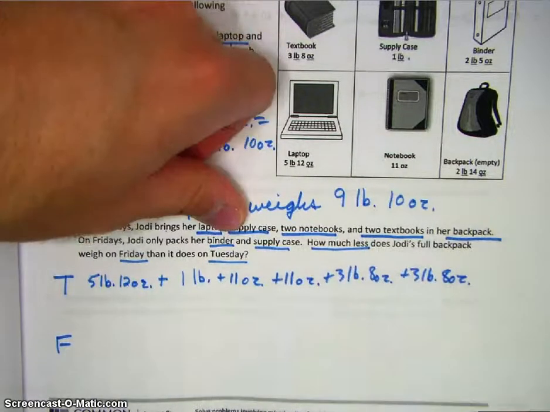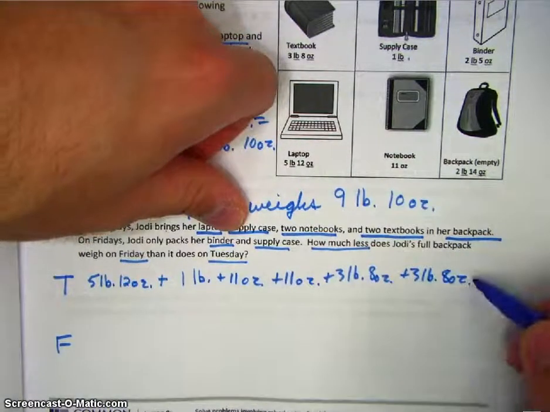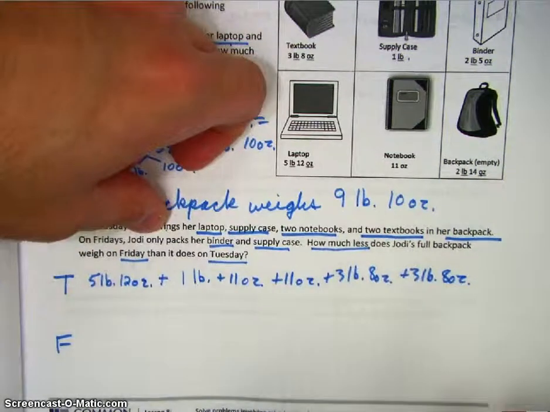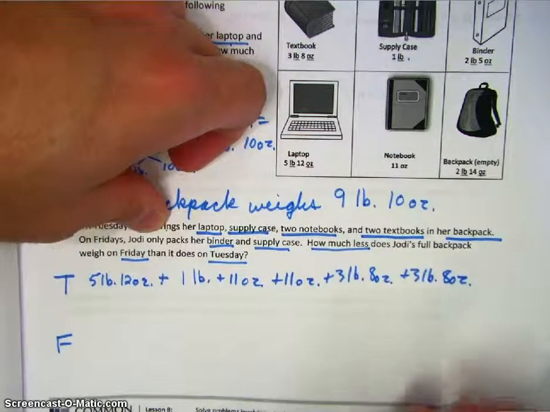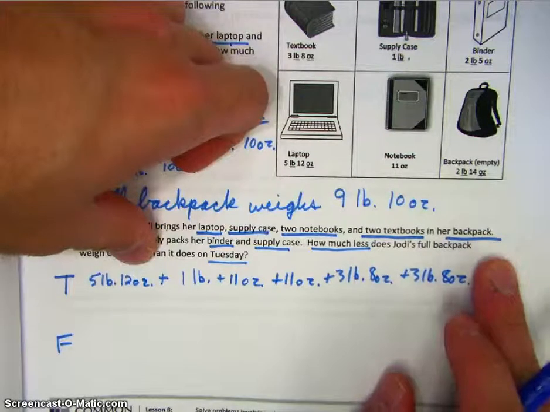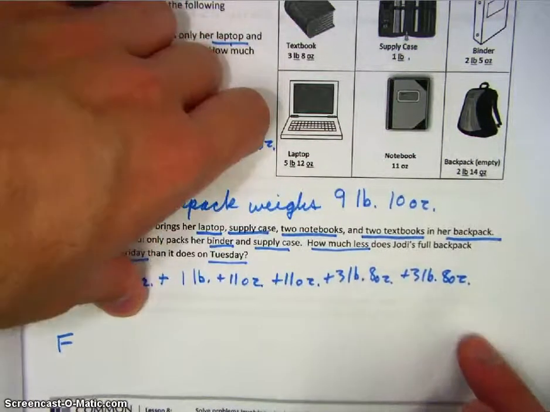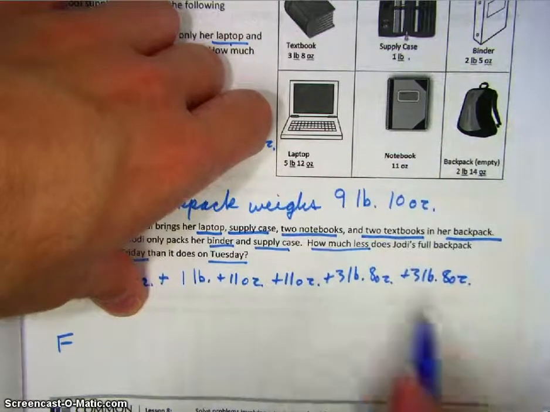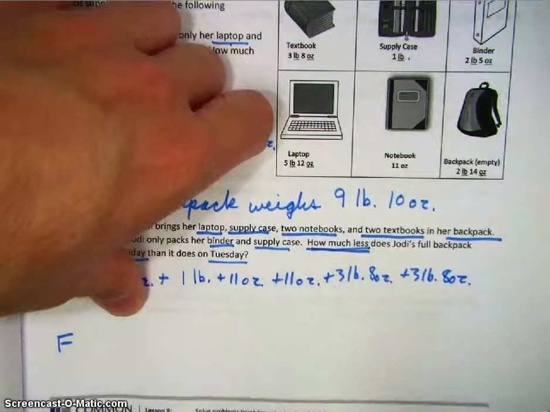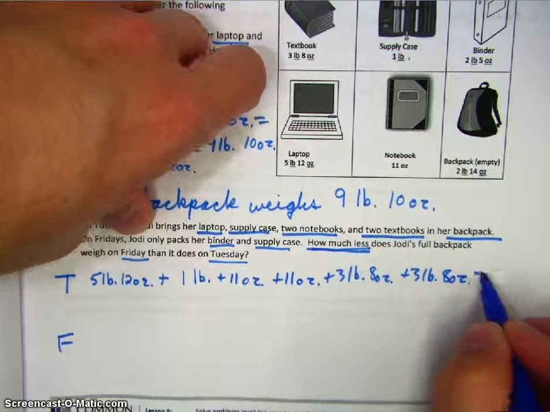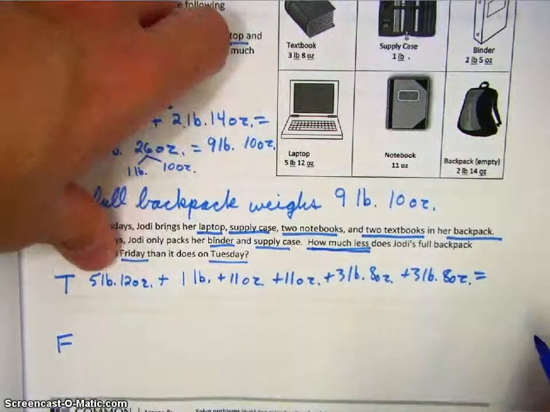Now, one thing I'm going to do is I notice that all of these items are going in her backpack. So I'm not going to add her backpack because she has her backpack on Tuesday, she has her backpack on Friday. So they cancel each other out. Because remember, we're going to be doing some comparing. So I actually don't need to add the backpack to both days. Okay? You can if you want, but don't really need to.